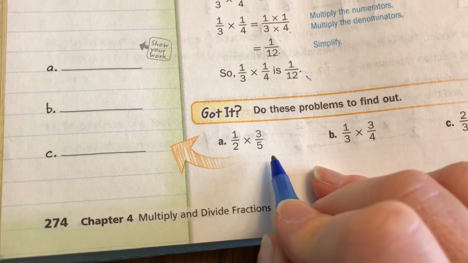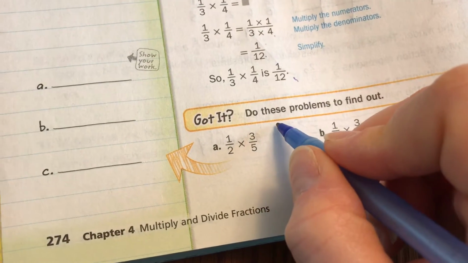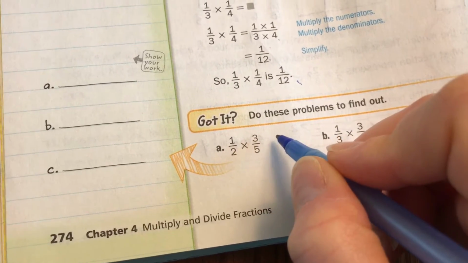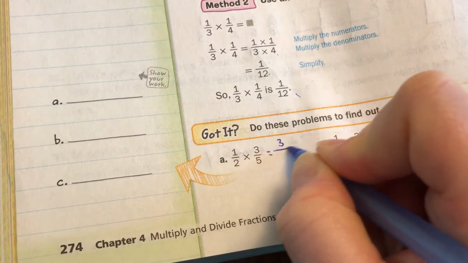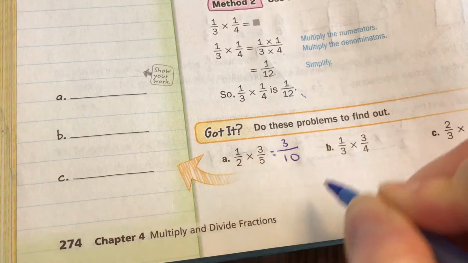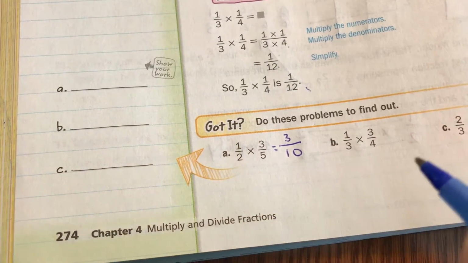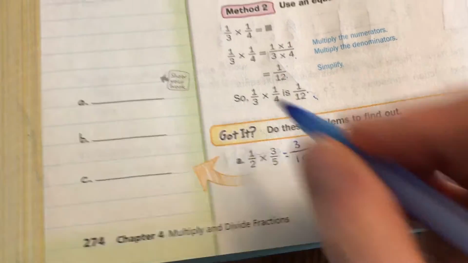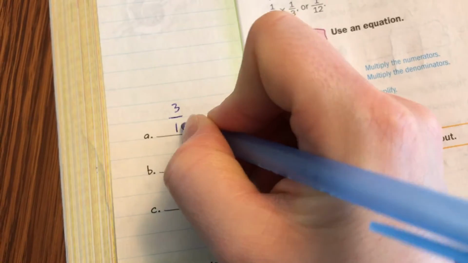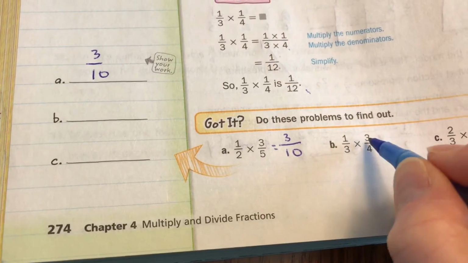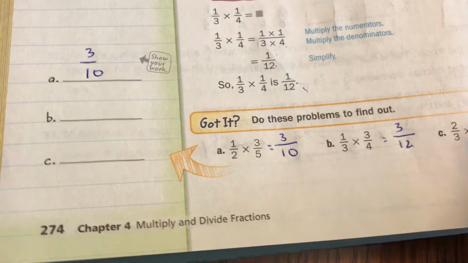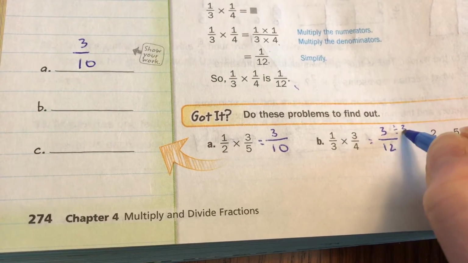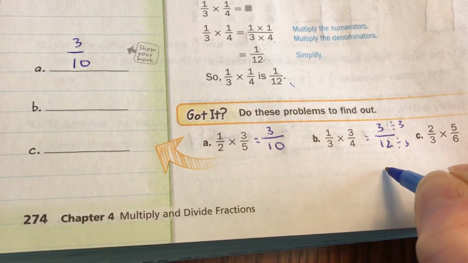1/2 times 3/5. So what you can do is you can just multiply across. 1 times 3 is 3. 2 times 5 is 10. And there's nothing to simplify there. That's as simple as it gets. 1 times 3 is 3. 3 times 4 is 12. Now you can simplify. If you divide by 3, you get 1/4.